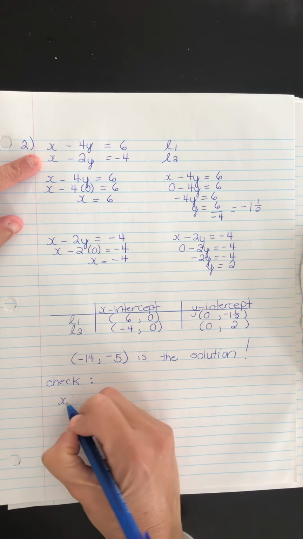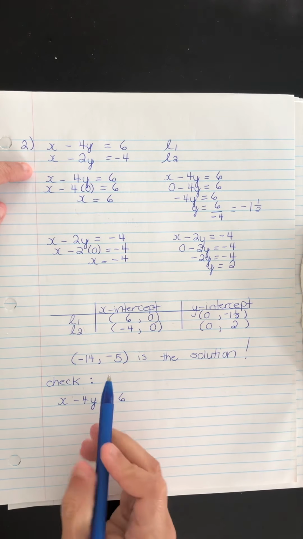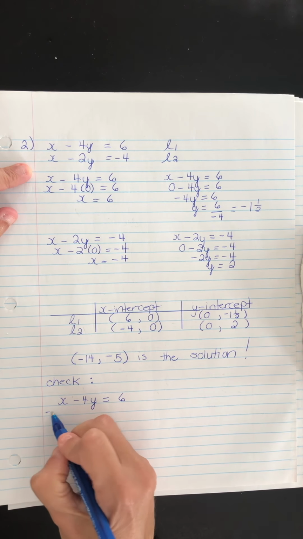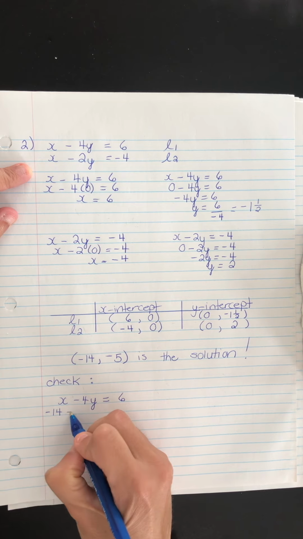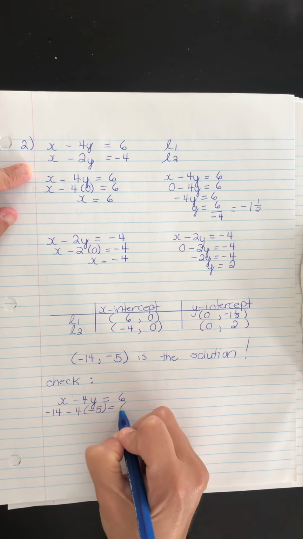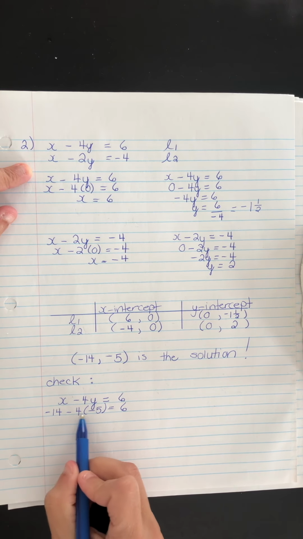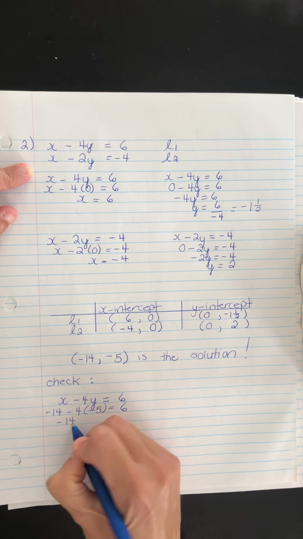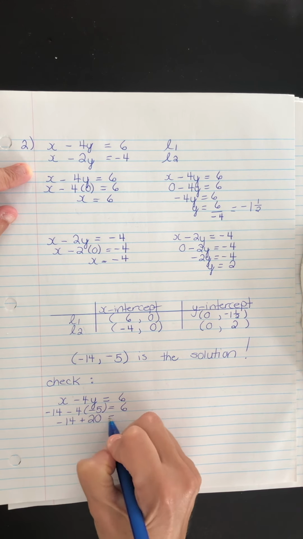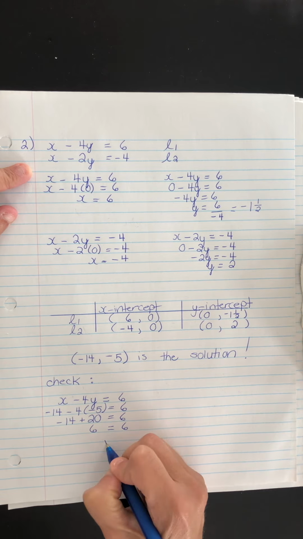We have x minus 4y is 6. We can substitute x is negative 14 and y is negative 5. And then if we did that, we'd get negative 14 plus 20 is 6. 6 is 6.